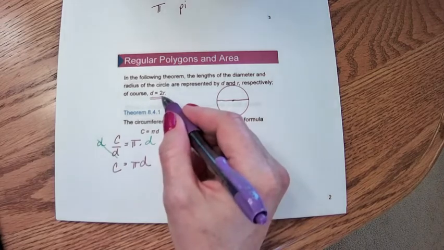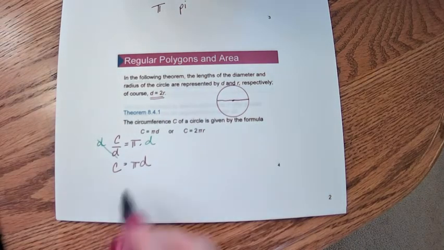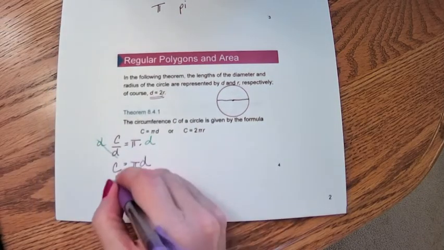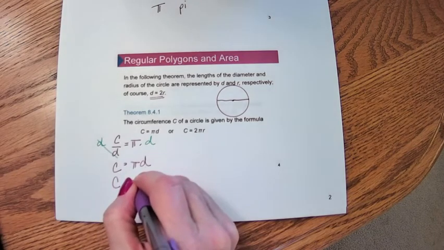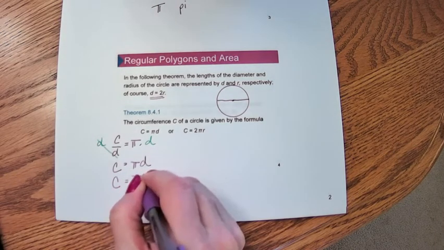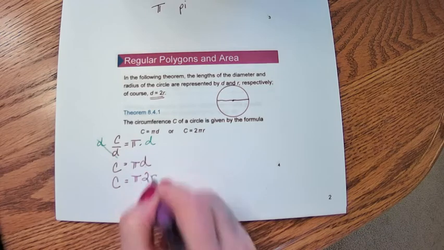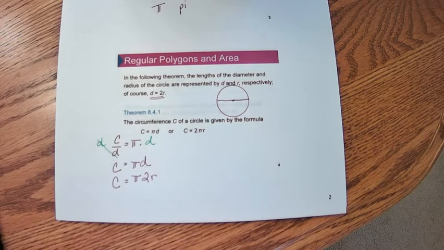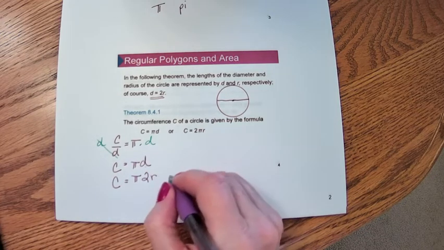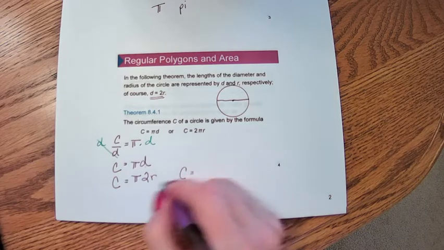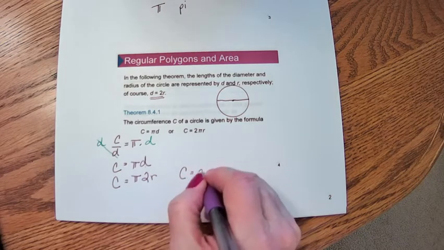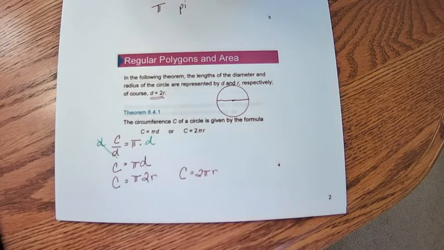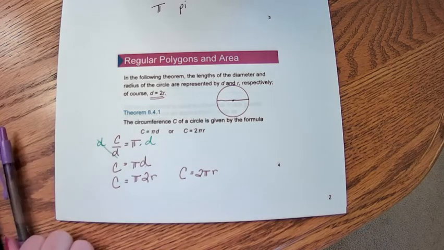And if we remember that the diameter is 2 times the radius, the circumference is equal to pi times 2 times the radius. And the standard way we write this, we put the constant up front: circumference is equal to 2 times pi times r.